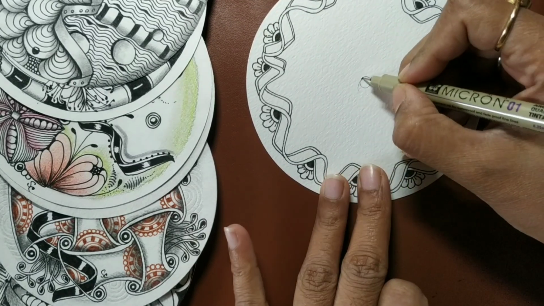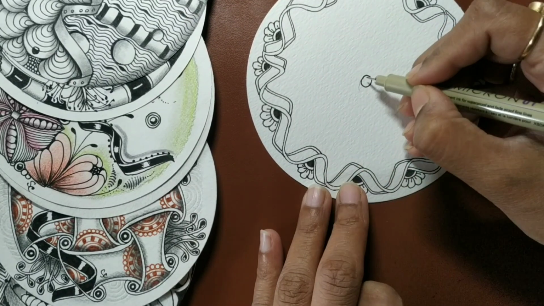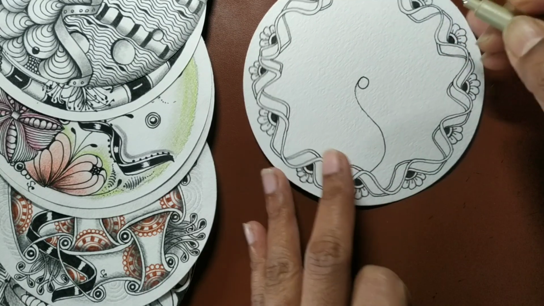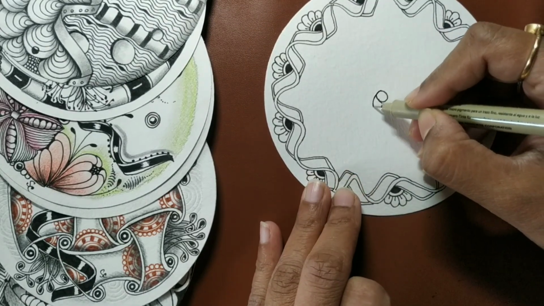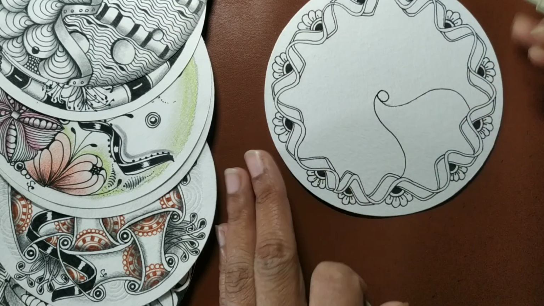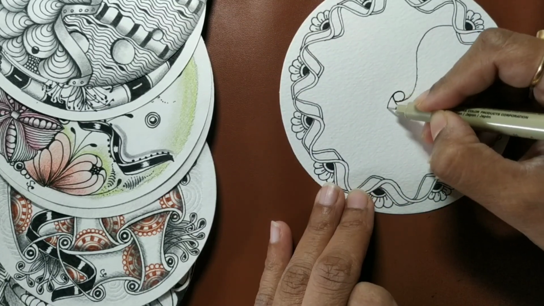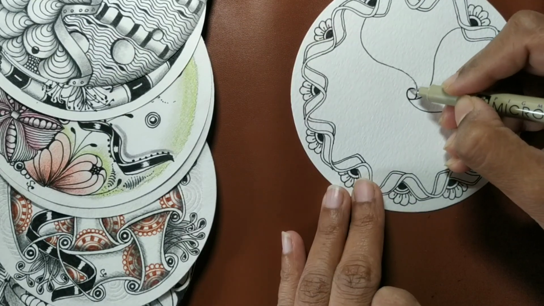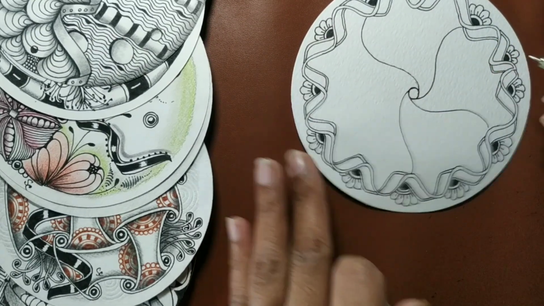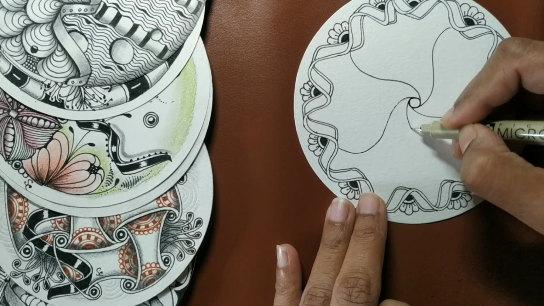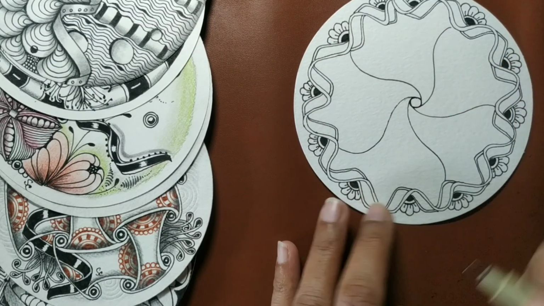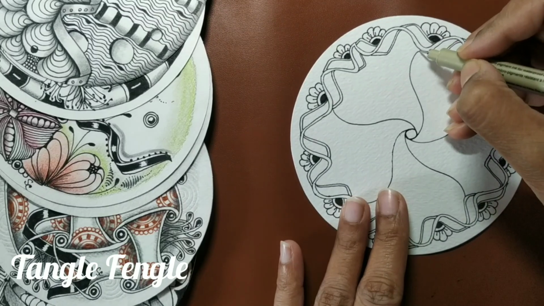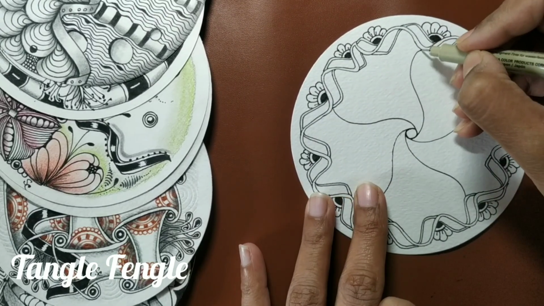So you can draw straight with your pen. There is no need. So I'm going to use these S shapes, about 5 of them probably, coming out of the orb like this. Yeah, and then I'm going to come back just the way we draw the tangle fangle.